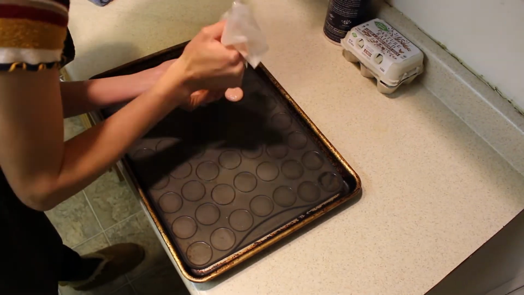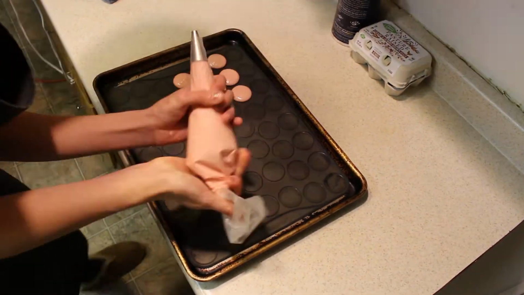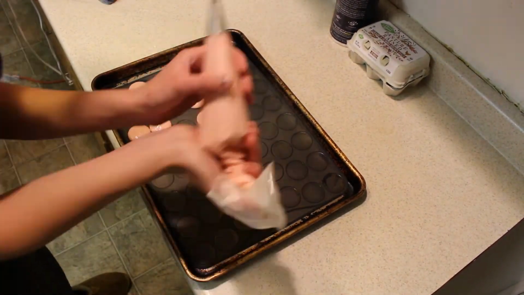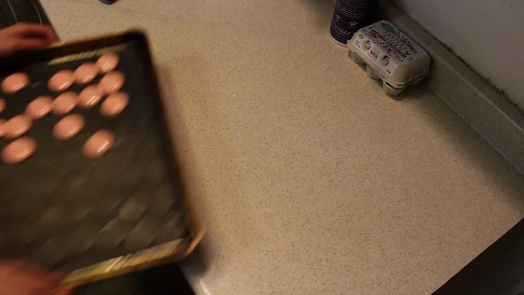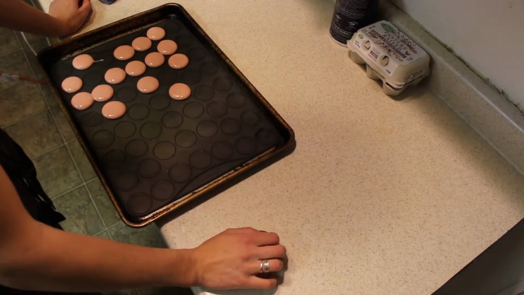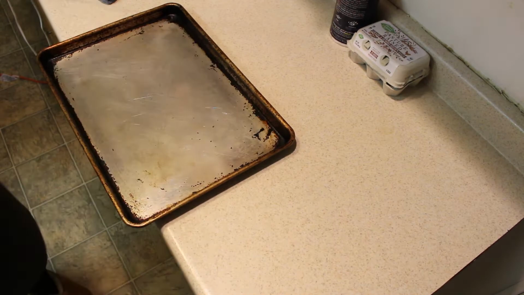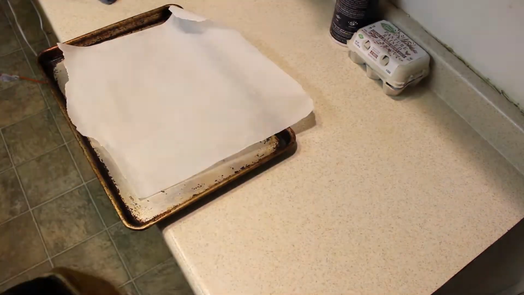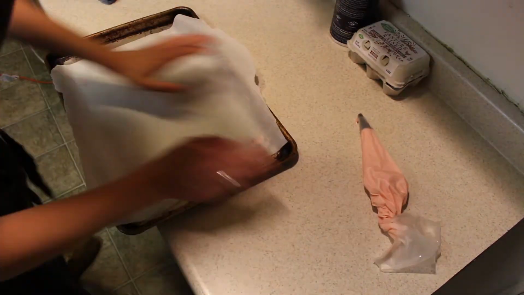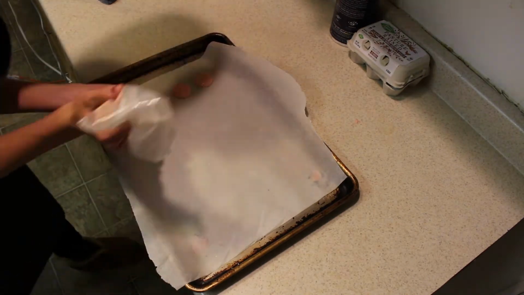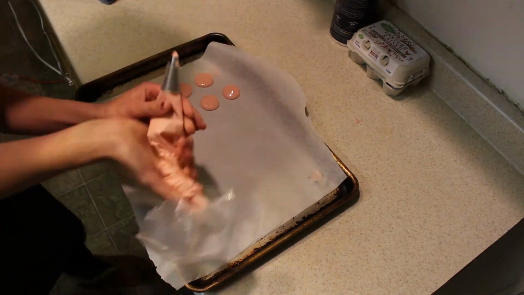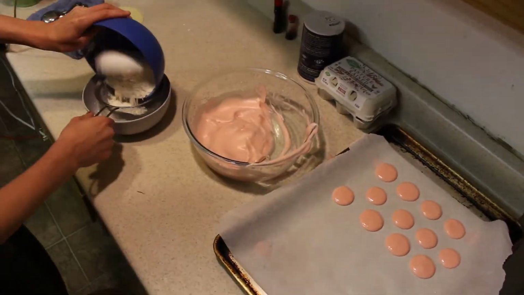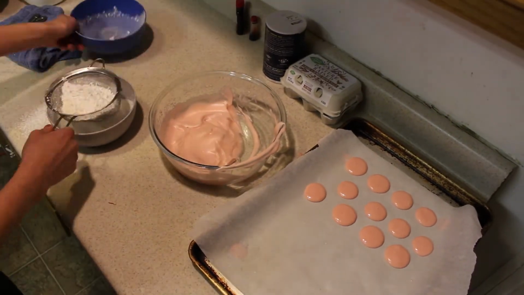Now we pipe them onto a baking sheet, making sure they are far enough apart from each other so that they don't stick together in the oven. These might be a little too close. Yep, get rid of that. Thank you, chef. Now we start over with the parchment paper, making sure they're spaced evenly far apart. Then we repeat with the wheat flour.